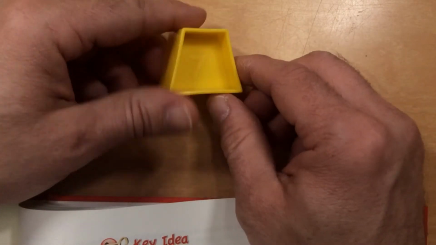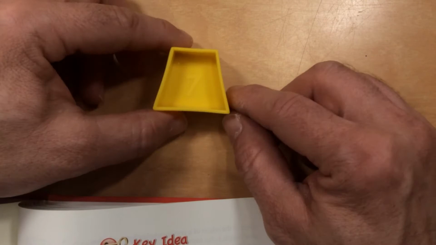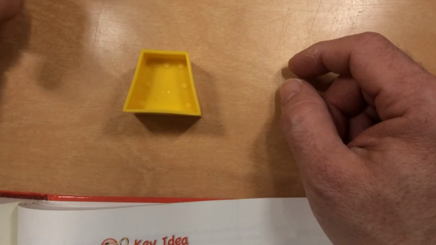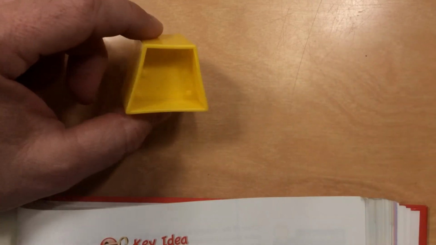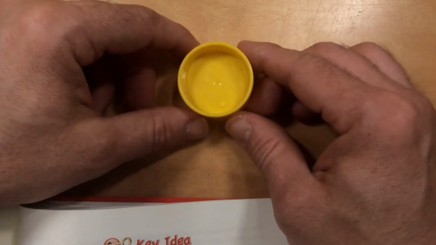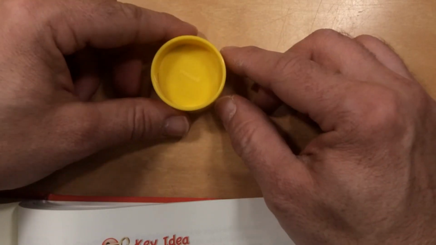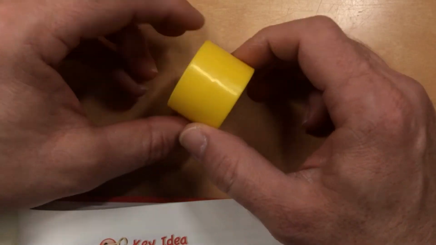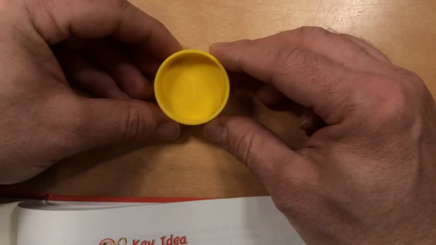Here's a trapezoidal prism. Any guesses as to what shape is on this trapezoidal prism? If you said trapezoid, you are one smart cookie. Delicious. Here is actually a cylinder. It's not usually called a prism, but it's really just a circular prism.